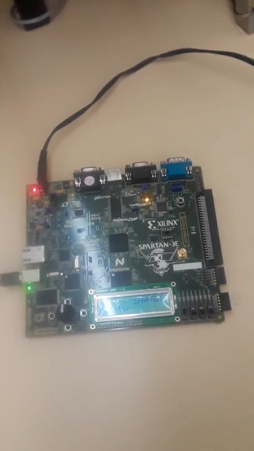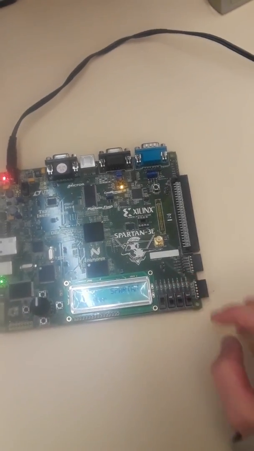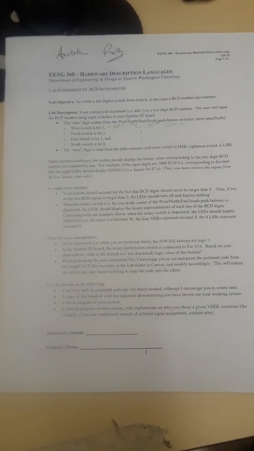It'll increment unless you give it an invalid input, and it will display it in BCD. So that's about it for this demo, and I will see you in the next demo.